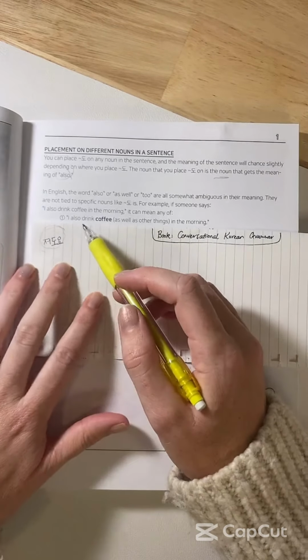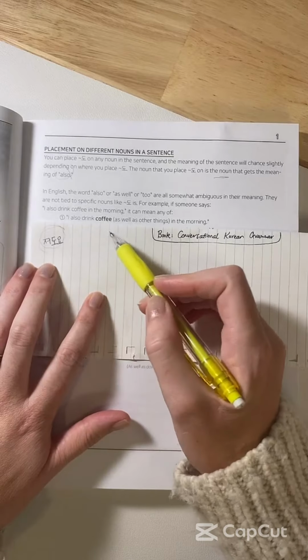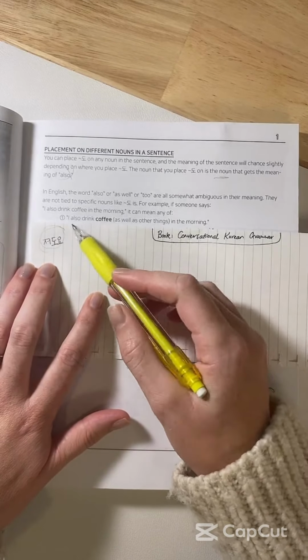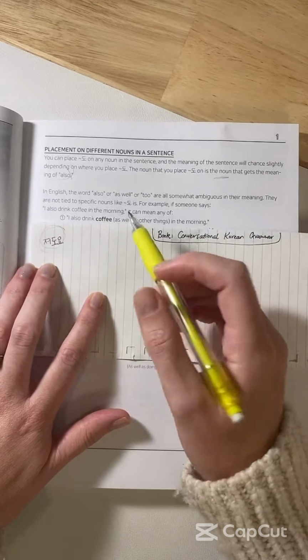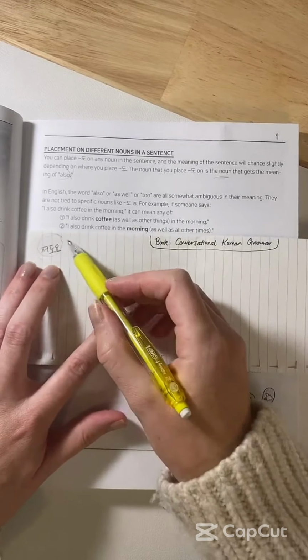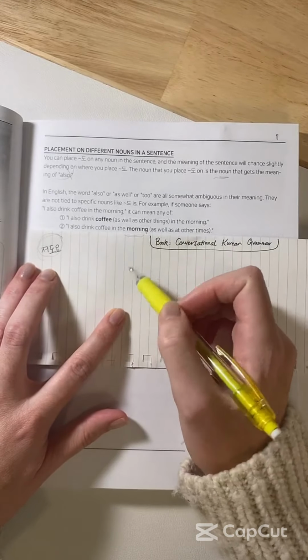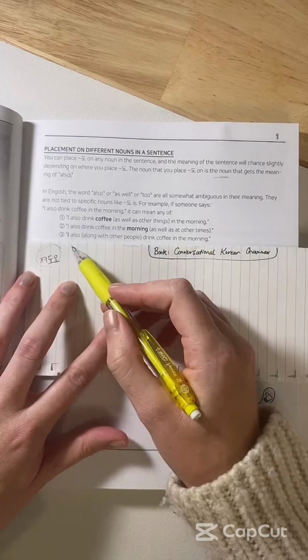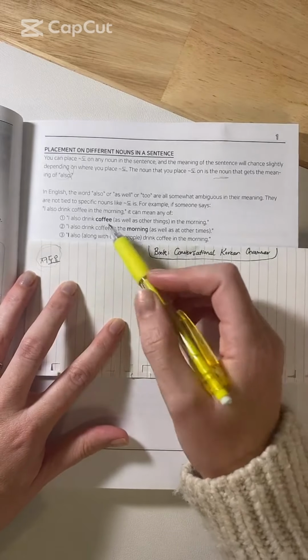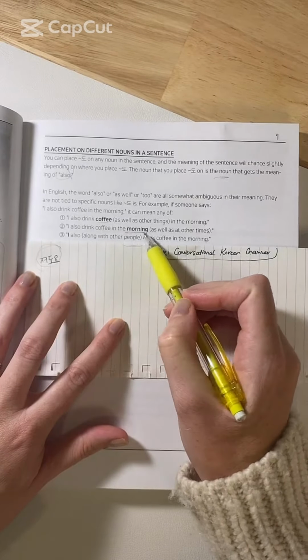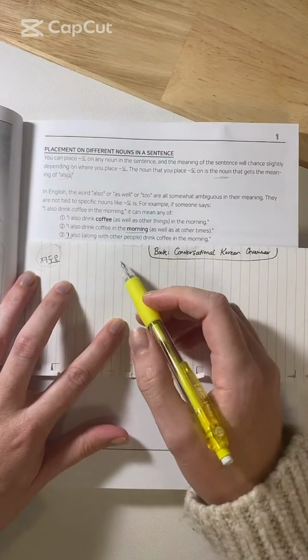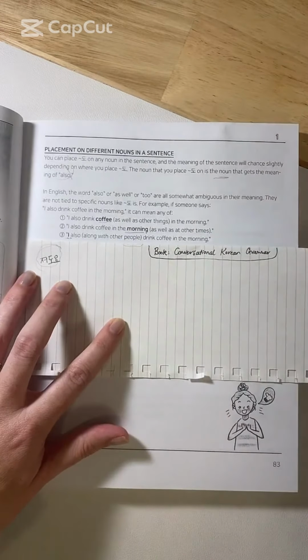So first option, I also drink coffee. So this is the sentence. I also drink coffee in the morning. Versus, I also drink coffee in the morning. Versus, I also drink coffee in the morning. So in English, we emphasize the word that we mean. But in Korean, you use 도 on the noun that you want it to apply to.